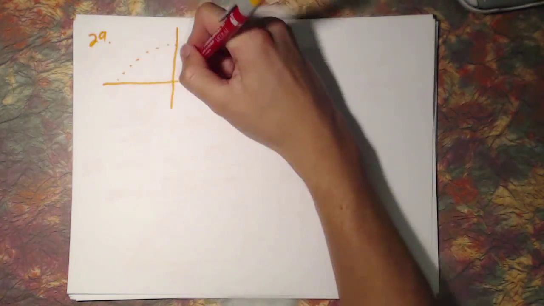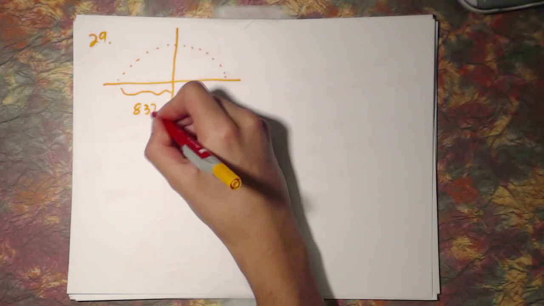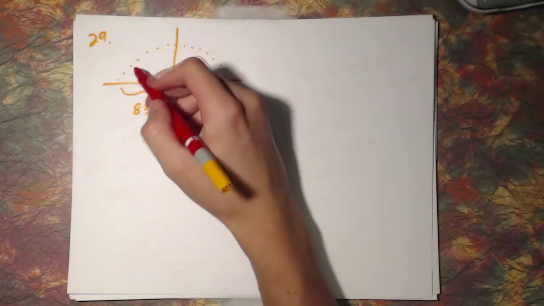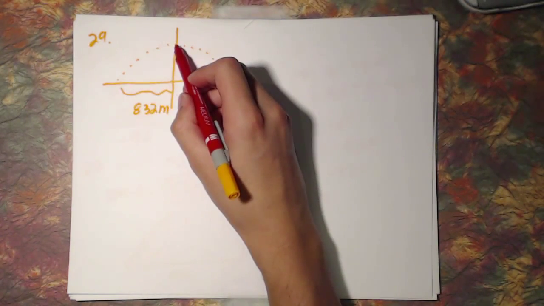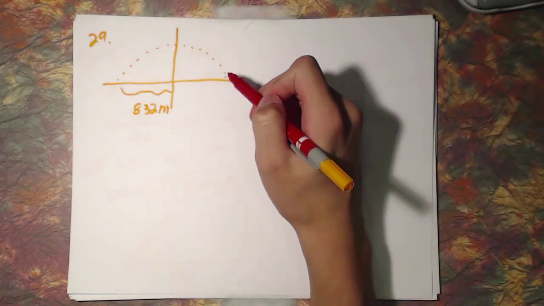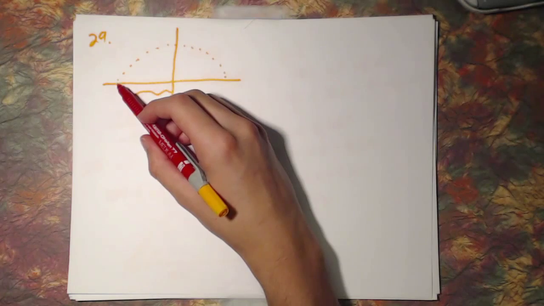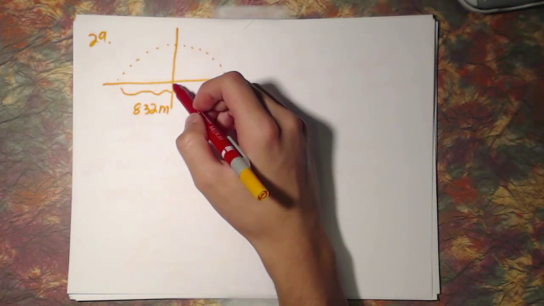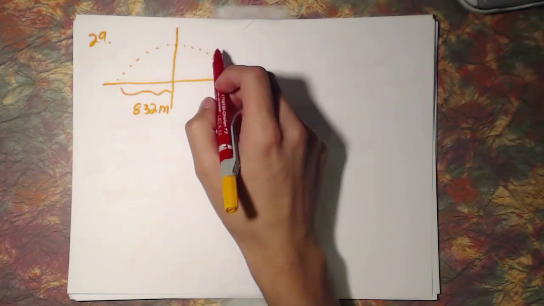So we said this was 832 meters? That means for the time it takes to get to its total height and then get back down is going to be the same. The x displacement from the start to its max height is going to be the same as from its max height to its end, because it's just a parabola.